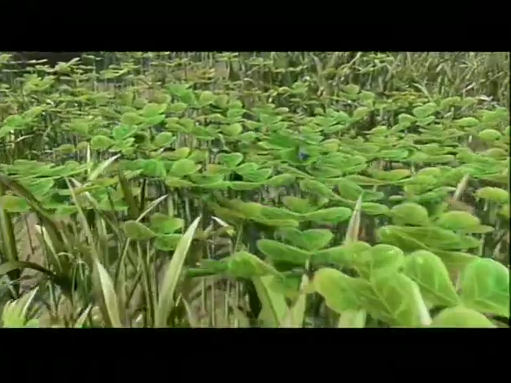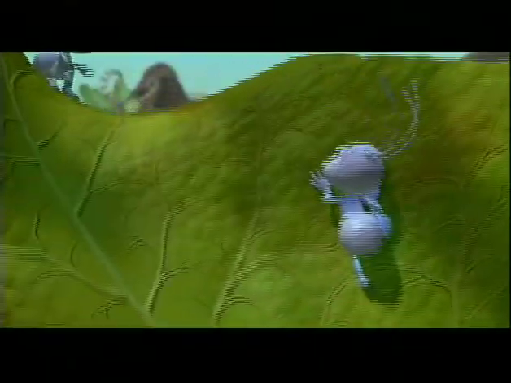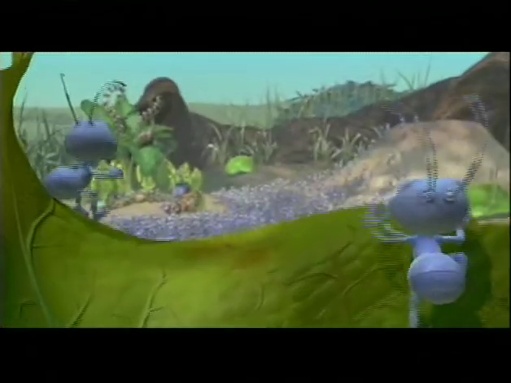When you get down low and you look at the world as they see it, the leaves are translucent, the grass blades are translucent, flower bells are translucent. It's like they live in a world that's like stained glass windows all around them. And that's the kind of look that we want to get into this film.